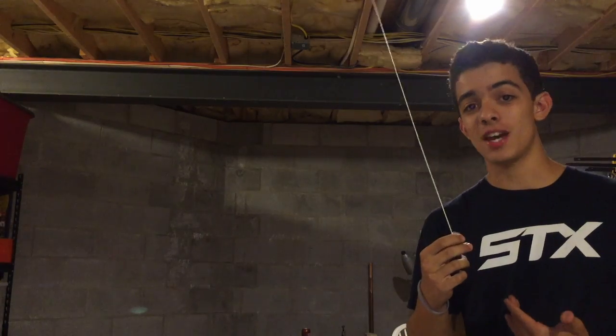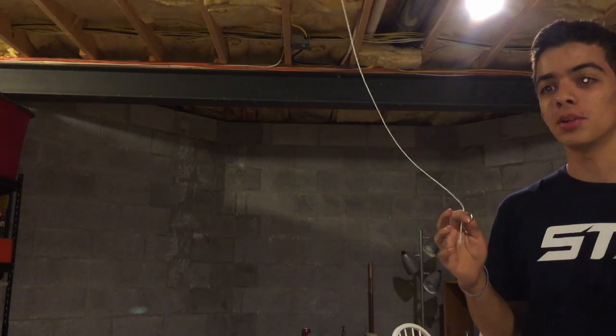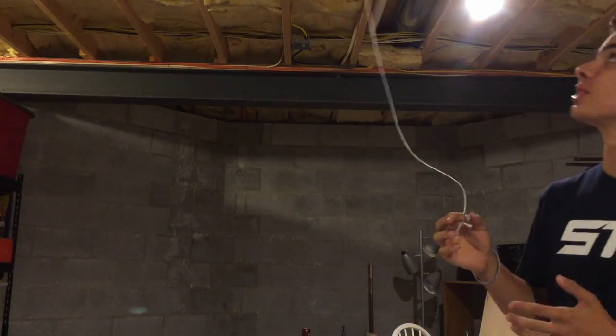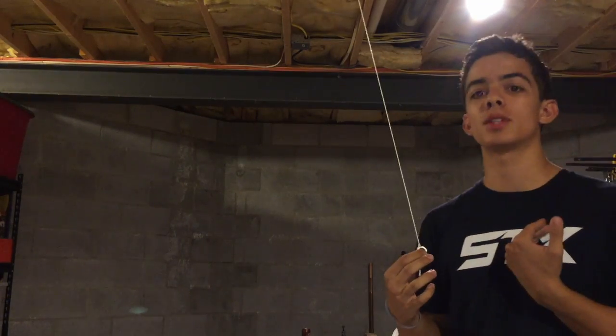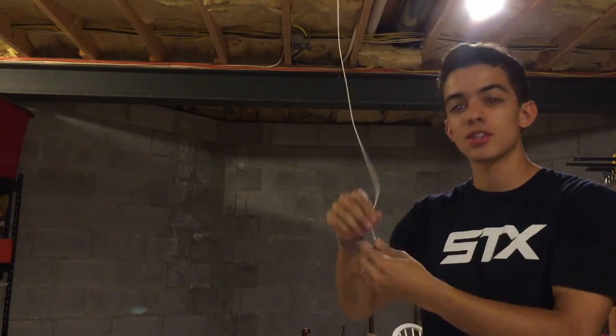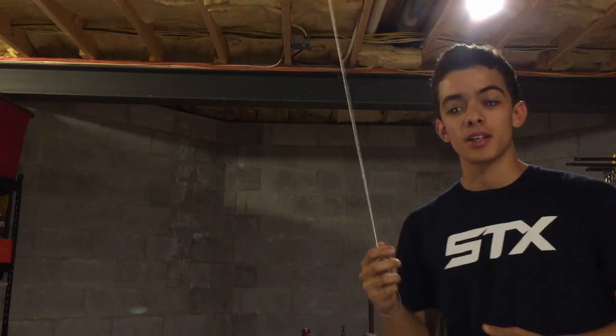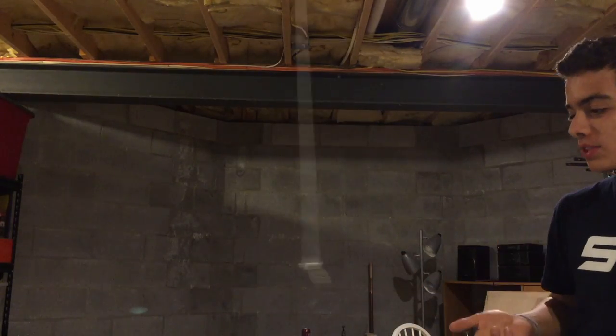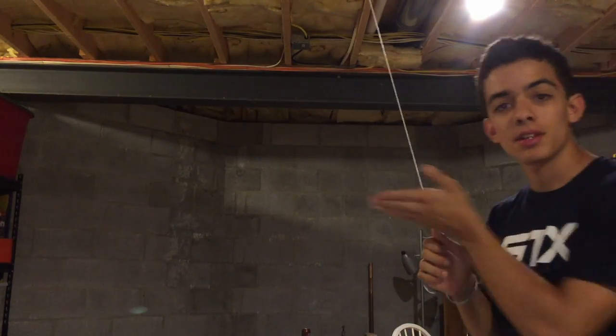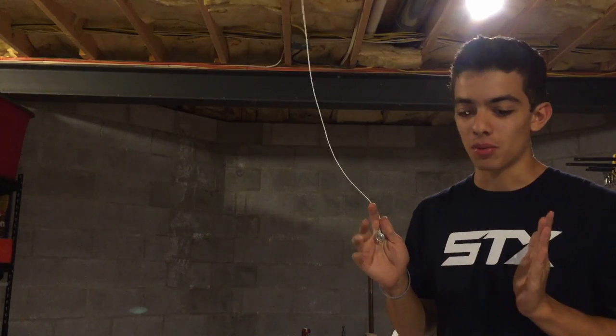I know a lot didn't just happen there, but believe me, a lot did just happen. So, as you can see, I have a pendulum set up that is a string attached to a nut attached to the ceiling. So, imagine every time I swing this that it's traveling in a straight line. Otherwise, this isn't going to work.